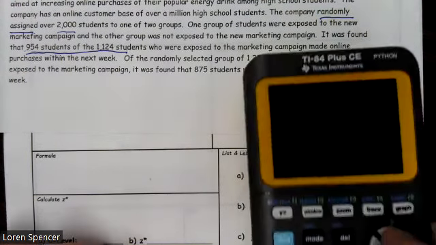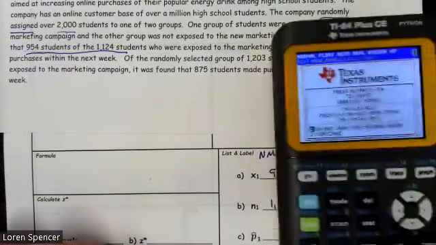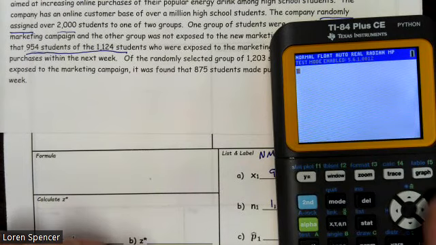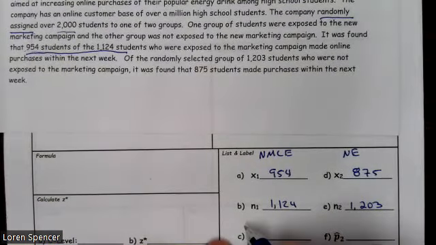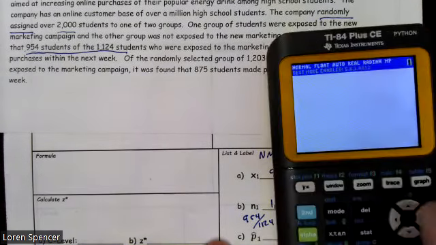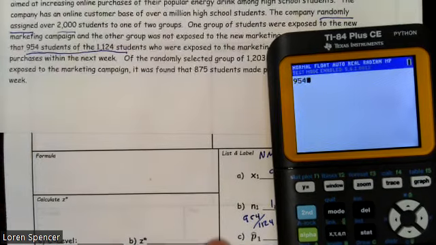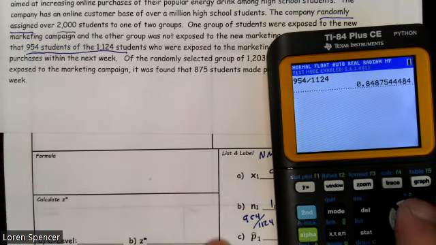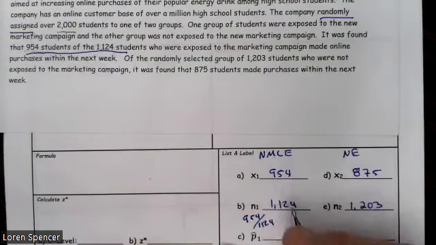Since we're here, let's go ahead and figure out what P hat 1 is and P hat 2. Well, P hat 1 is going to be 954 over 1124. So 954 divided by 1124, and that's about 0.8487, so about 85%.